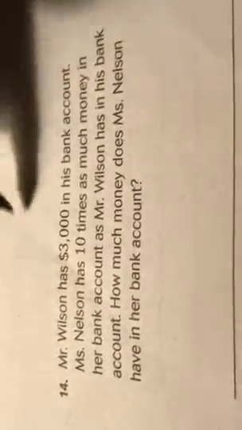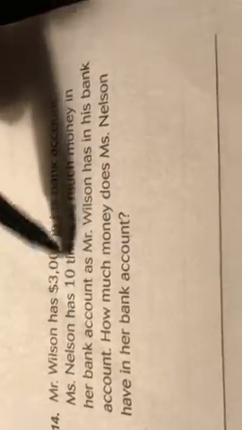All right, so word problems, again, we always want to use cubes because it helps us make sure that we're actually answering what the question is asking. So number 4 says, Mr. Wilson, I'm just going to flip the camera there. Mr. Wilson has $3,000 in his bank account. Mr. Nelson has 10 times as much money in her bank account.